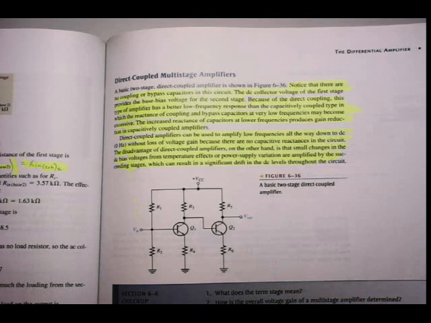Because of the direct coupling, this type of amplifier has a better low frequency response than the capacitively coupled type, in which the reactance of the coupling and bypass capacitors at very low frequencies may become excessive. The increased reactance of capacitors at lower frequencies produces gain reduction in capacitively coupled amplifiers. That's the advantage, no?